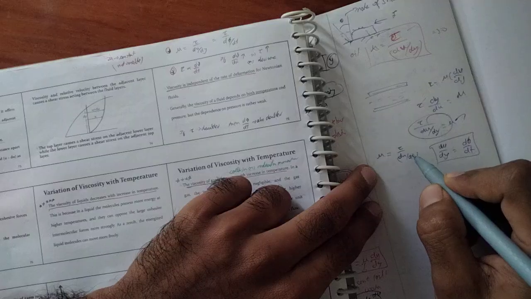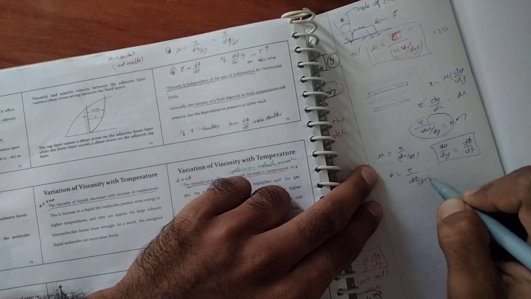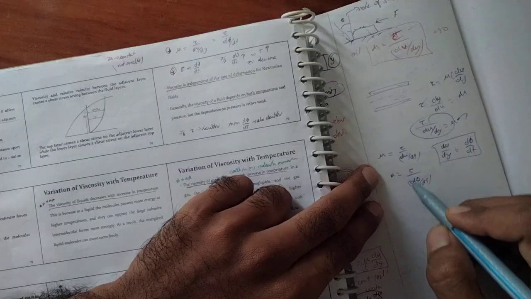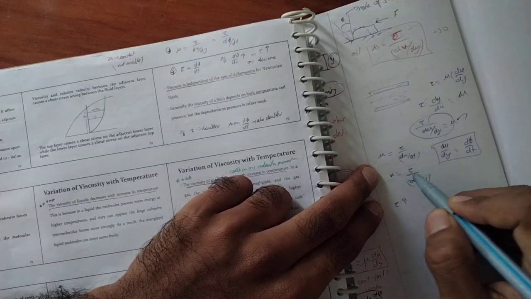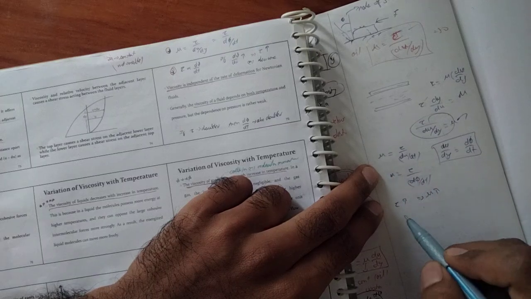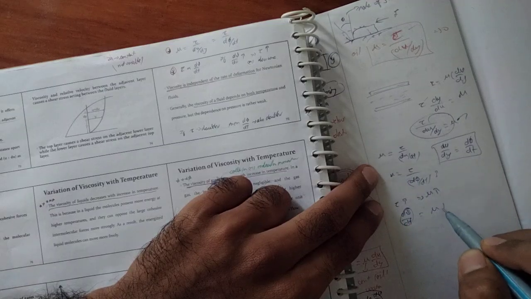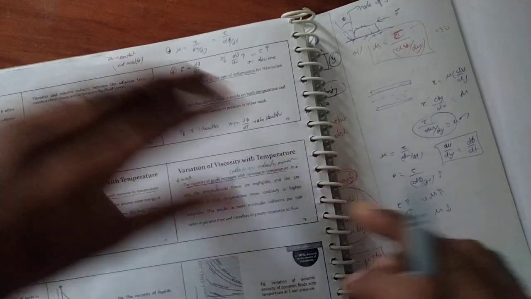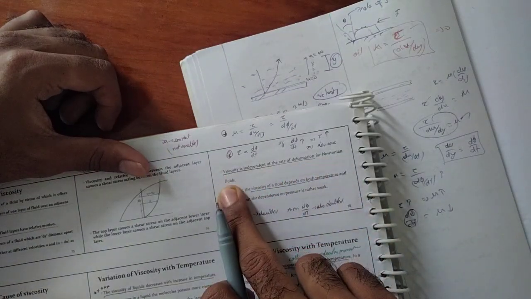So you can write nu equals tau upon d theta by dt. If tau, the shear stress, is increased, then the viscosity will also increase. And if d theta by dt, the rate of deformation, is increased, then nu will decrease. I think you can have a basic understanding. That's why viscosity is independent of rate of deformation for a Newtonian fluid.